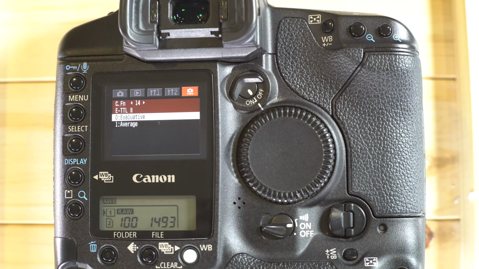Custom function 15 is shutter curtain sync. And if you'll remember from video 2, we talked about first curtain sync, when the first curtain finishes traveling, then the flash fires, versus second curtain sync, right before the second curtain travels, the flash fires. This is where you set that. 0 is first curtain sync, 1 is second curtain sync.